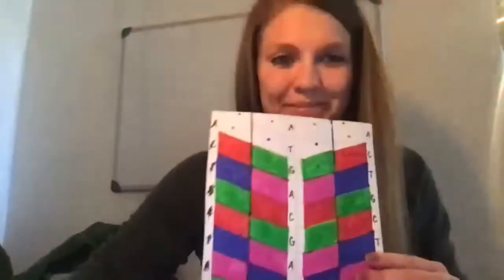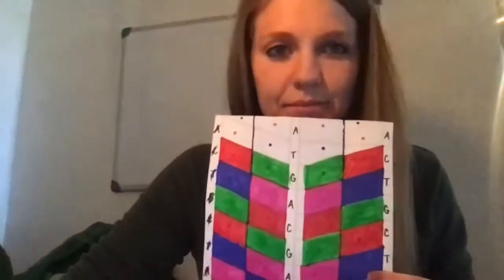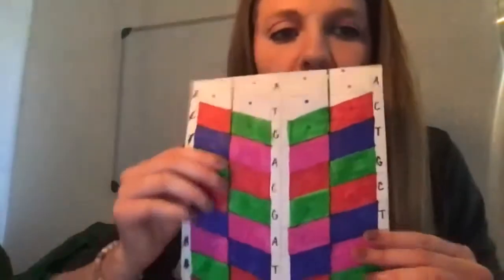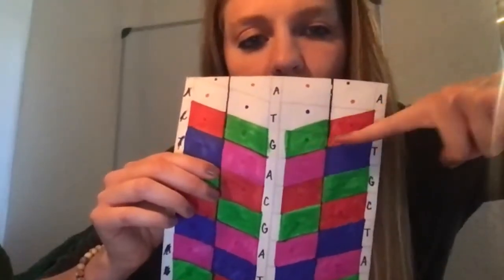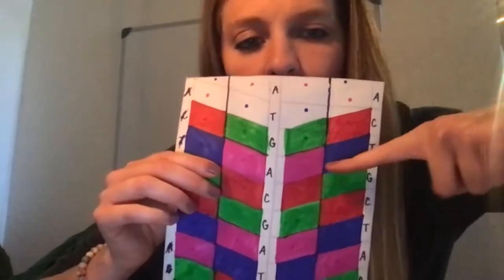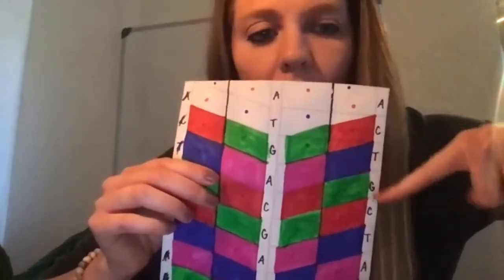Yeah, we can see that. So just make sure that you write it on that diagonal. It's not pairing straight across. It's on that diagonal line is where the pairs are going to go.